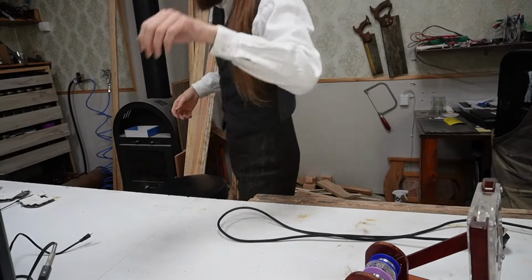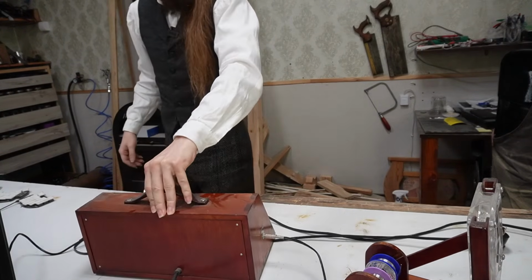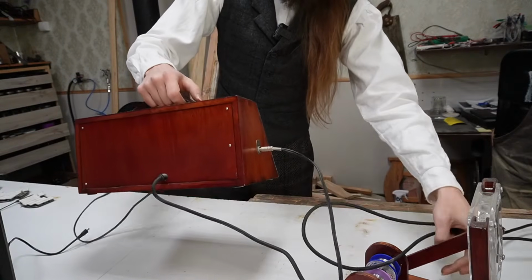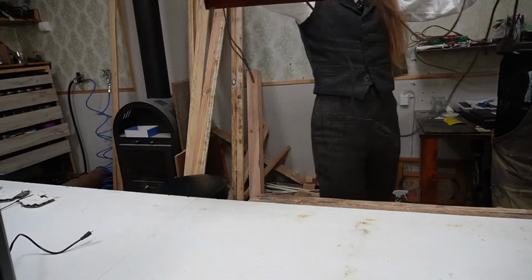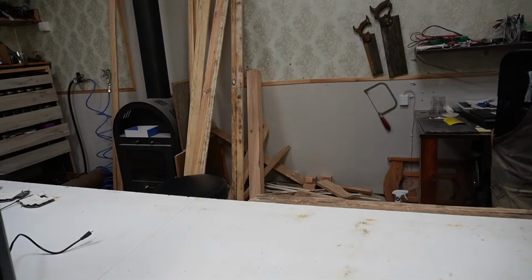It's a couple of years old at this point. And it's not like the greatest soldering station. It's not the most compact. I could probably make it better. But at least, I think it looks half decent.